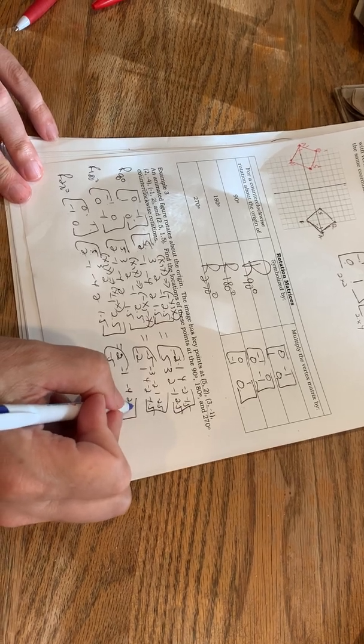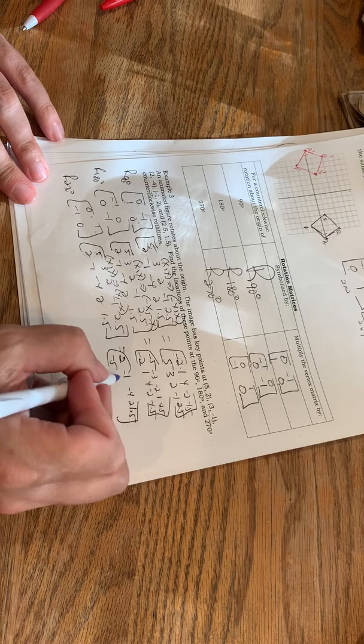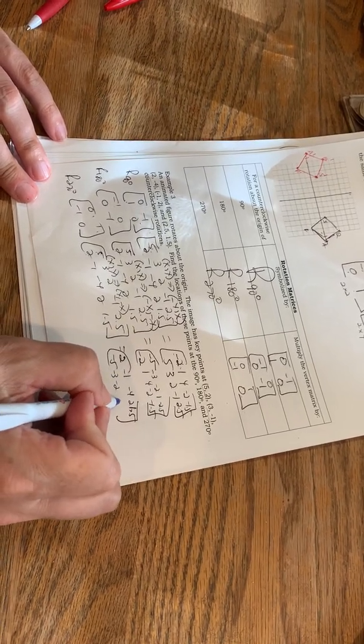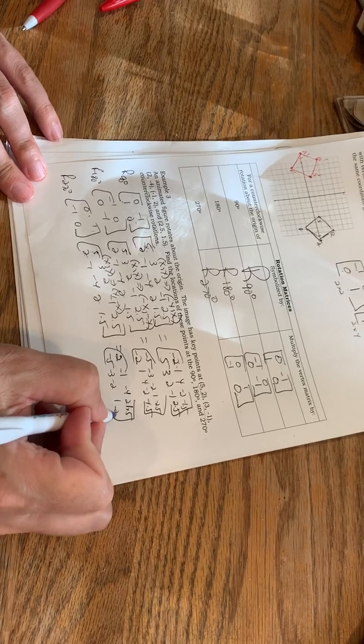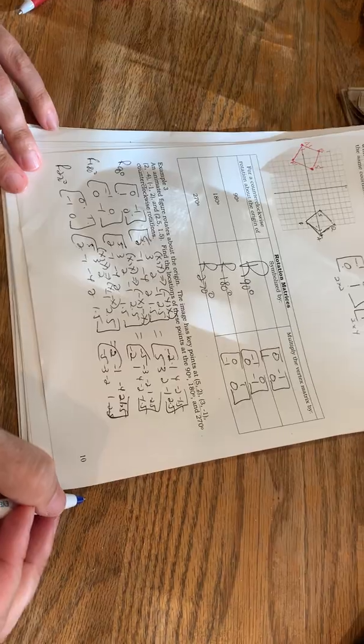So these are patterns under a rotation of 270 degrees counterclockwise about the origin. So this should be negative 3, negative 2, 1, and then negative 2.5. These are the notes from page 10 from chapter 2.